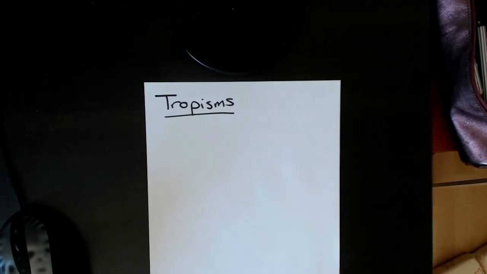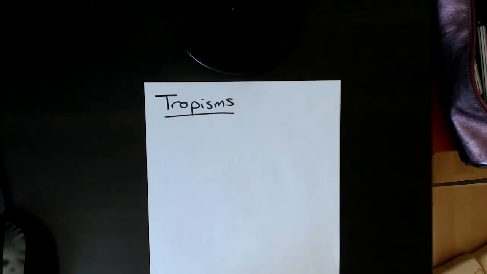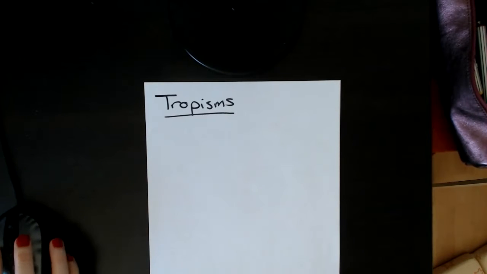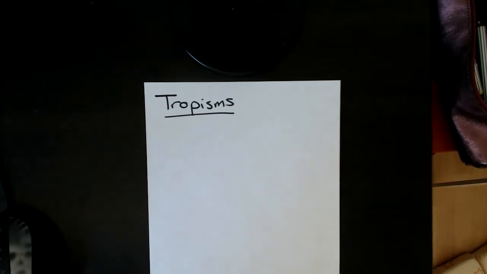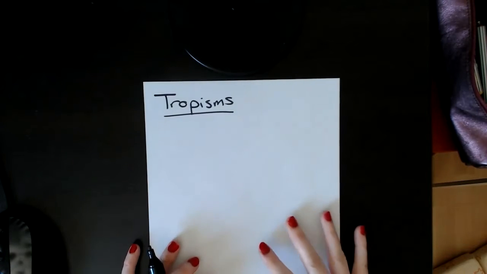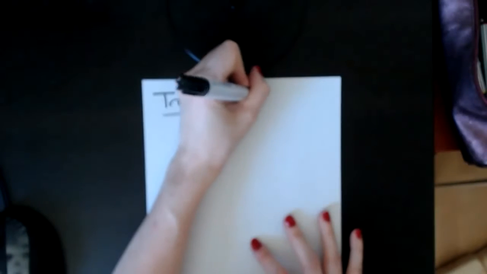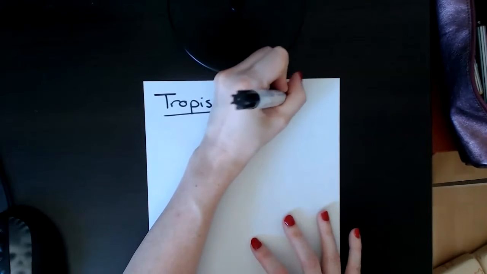So I'm going to talk about tropisms, which are basically responses that plants have to different stimuli. And there are really two tropisms that you need to know about, and I'll talk about them in particular in a minute. But a tropism is simply the idea that it's a stimulus that the plant reacts to. Okay, so tropisms are the response of a plant to a directional stimulus.